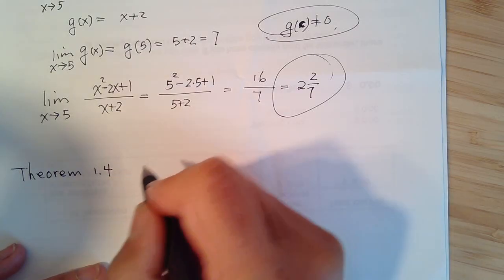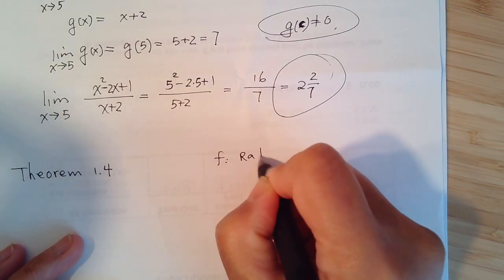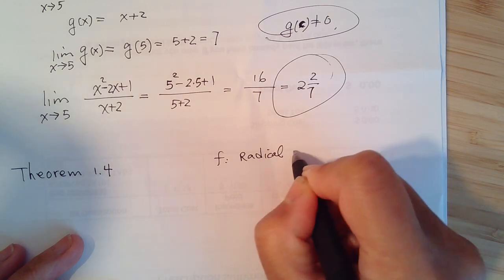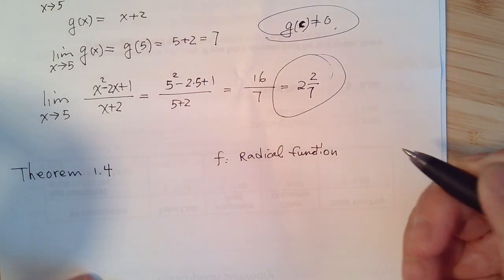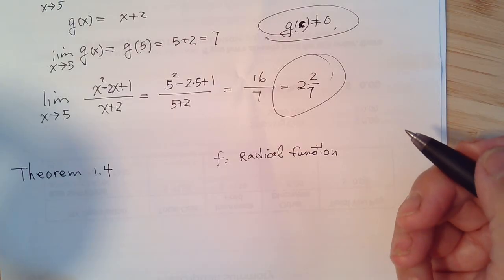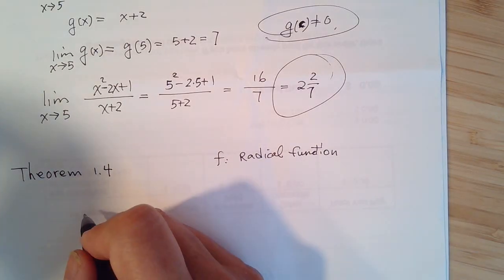It's going to be a radical function. F, it's a radical function. What is a radical function? Like a square root. Okay, square root, cube root. And that looks like this.